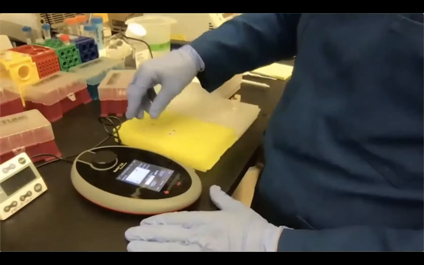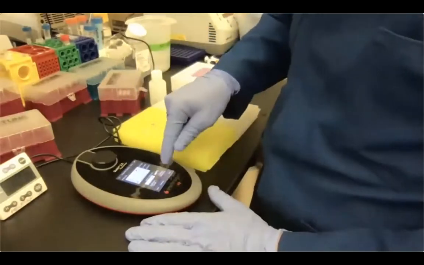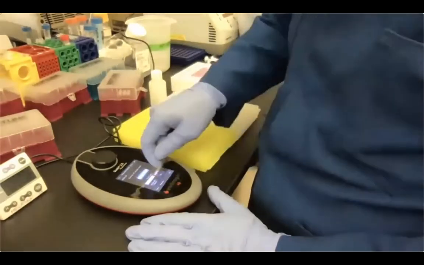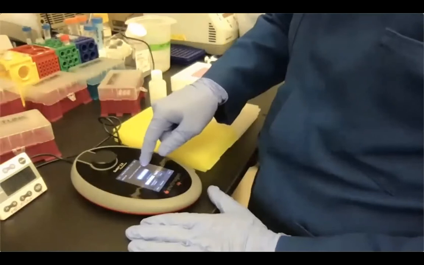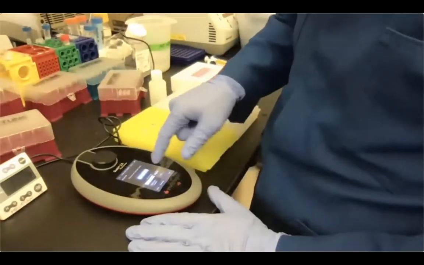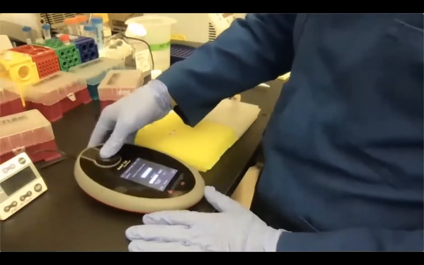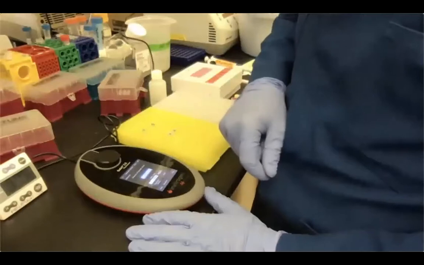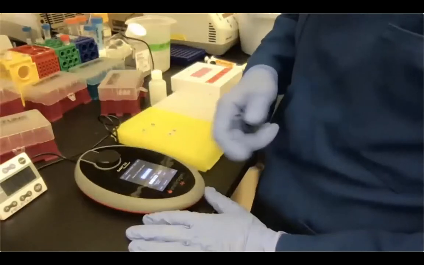So now we can click on calculate stock concentration, which is at the bottom right here, and then tell the machine, okay, what is the volume of the sample that I used? And I used 10 microliters, so I set it to 10 microliters here. And then you see the concentration, which is close to 100 nanograms per microliter, which is what it's supposed to be, okay?